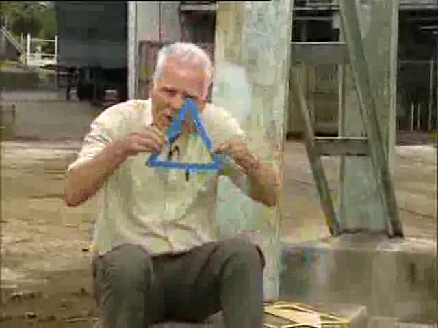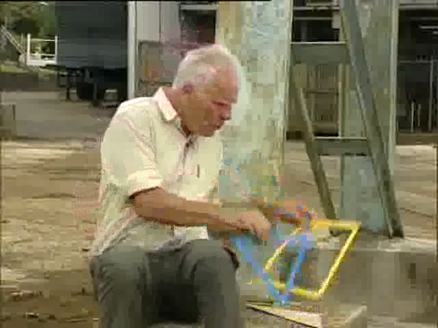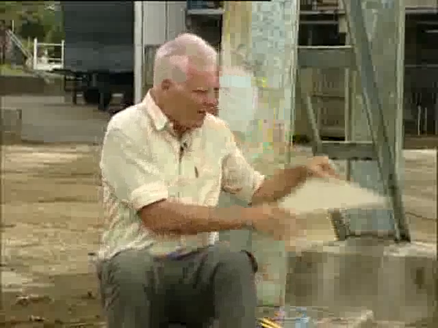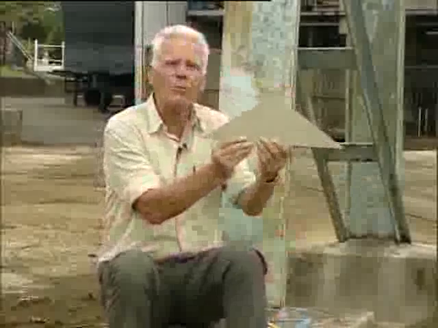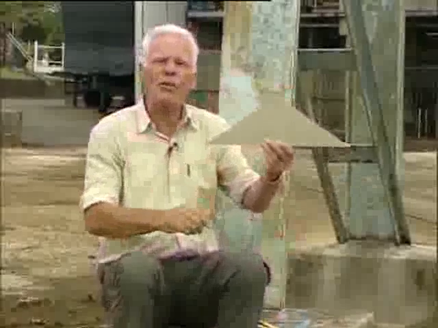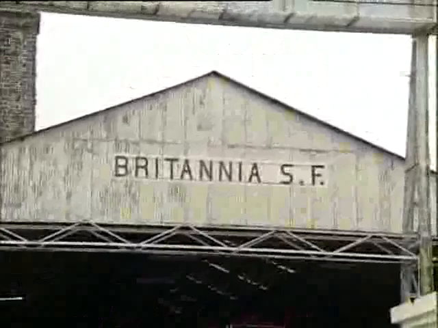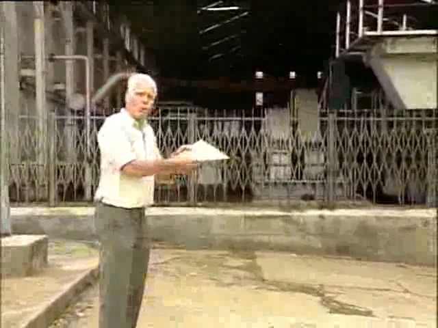So, because the triangle is light, strong, and rigid, we use it also for making roofs of buildings. It's no use using a square. It's not rigid. It's not strong. So we use this shape here for making the roofs of buildings. Come and have a look at this building. So you will see that the roof is this shape.